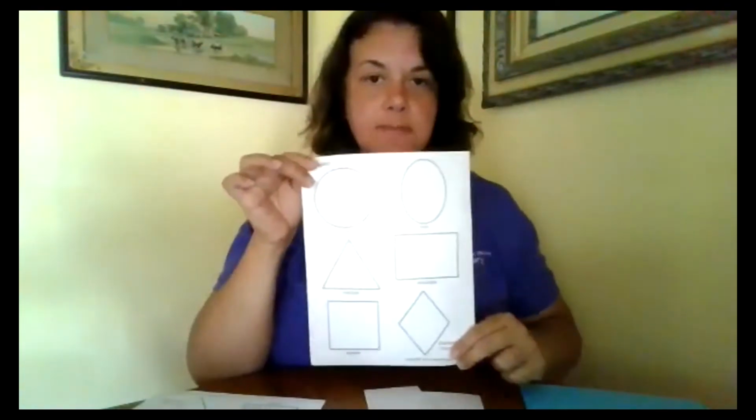So I printed out some shapes off of the computer, but if you don't have that at your house, that's okay, because there's lots of fun things at your house that you can find that are shapes. So do you know that a cup, what shape is that? A circle. This is a big circle, and if you turn this cup around, that's a smaller circle. And you can put that down on paper like this, and then you could use a crayon and trace around that shape, and you could make a circle.